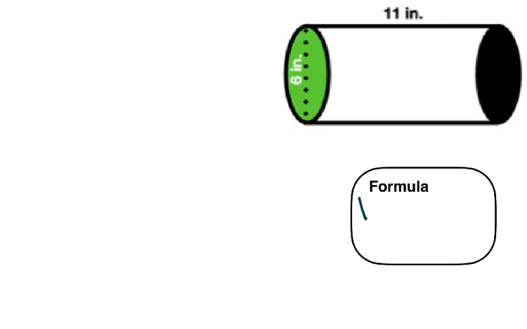So remember, the volume is going to equal essentially pi radius squared times the height, just like that. And then let's come in here and let's solve this. So volume equals pi r squared times the height. And remember, we need the radius.